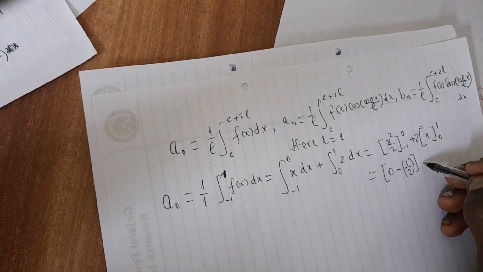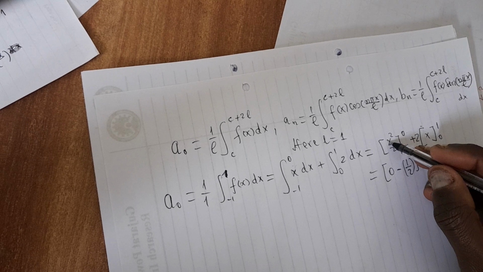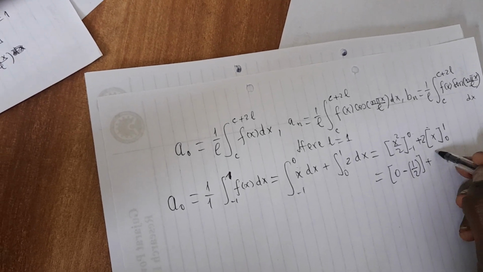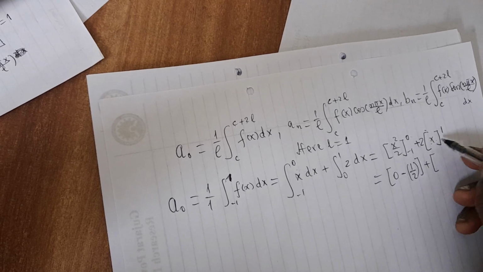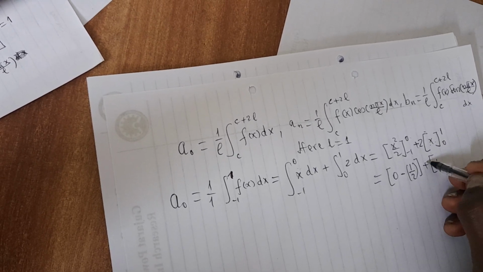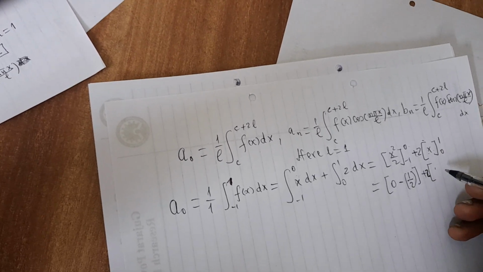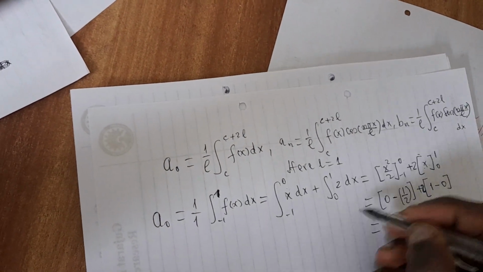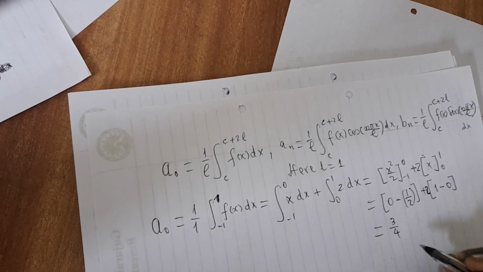Okay, 1 by 2. Why positive? Because when you put here minus 1 square, it is 1 positive. So plus, then just put here for 1 and minus 0. So this will be twice 1 minus 0. So then just work it out. You get 3 by 4.